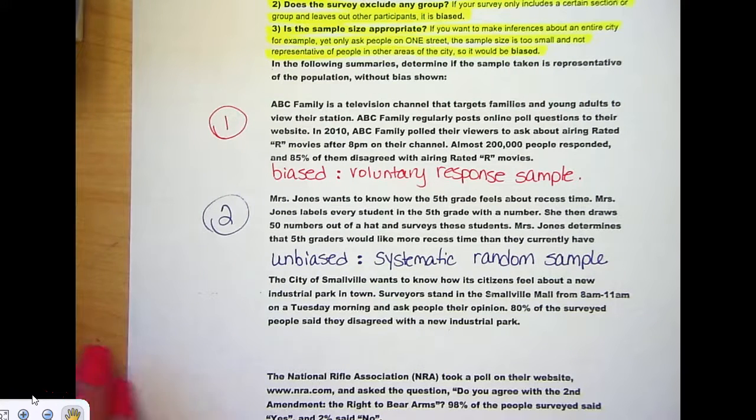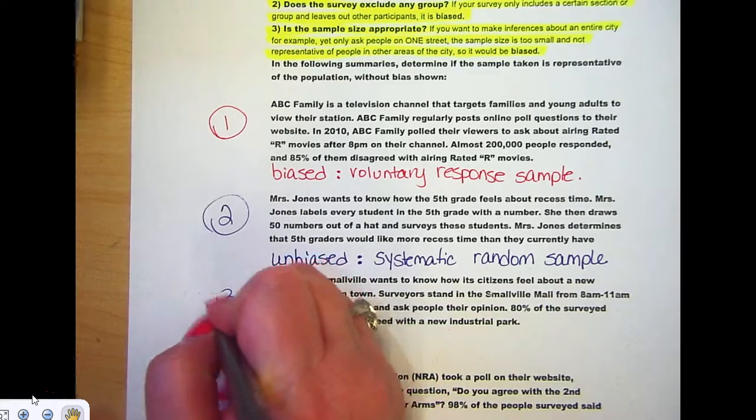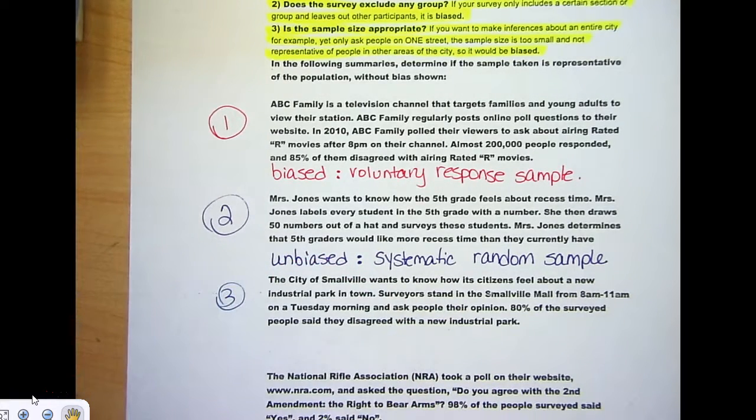The city of Smallville wants to know how its citizens feel about a new industrial park in town. Surveyors stand in the Smallville Mall from 8 a.m. to 11 a.m. on a Tuesday morning and ask people their opinion. 80% of the surveyed people said they disagree with the new industrial park. So decide if it's biased or unbiased, and you need to have a reason from our flow chart to tell us why. Emmy, what do you think?